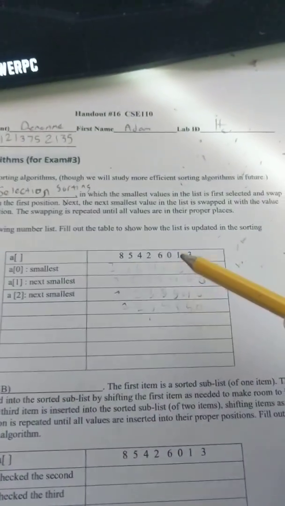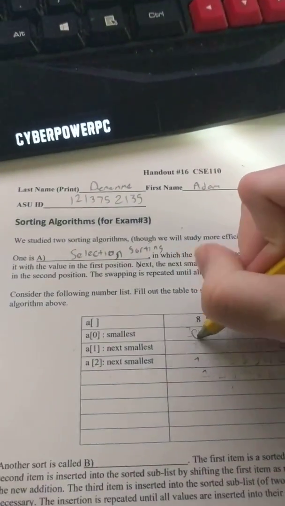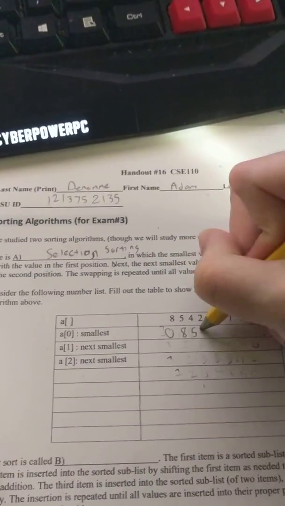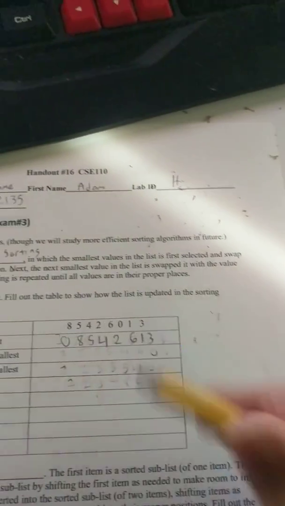Now, in order to start this out, we need to find the smallest value in this list, 0, and we need to swap it with the first position, 8. So we swap it like this: 0, 8, 5, 4, 2, 6, 1, 3. That is the new array.